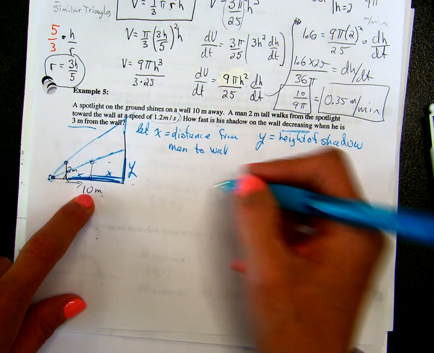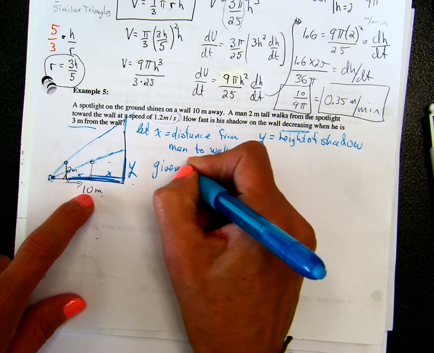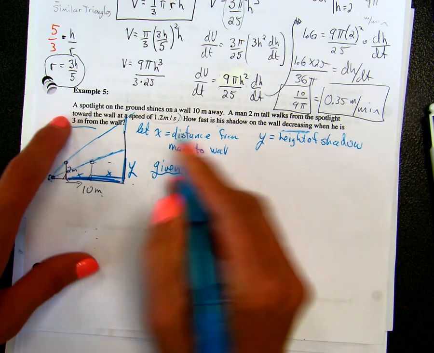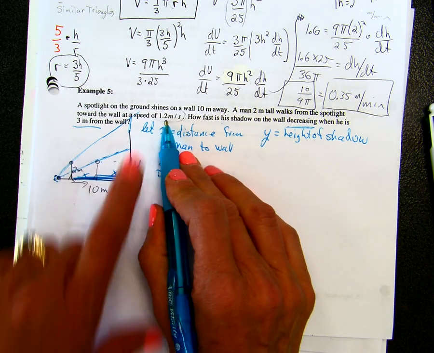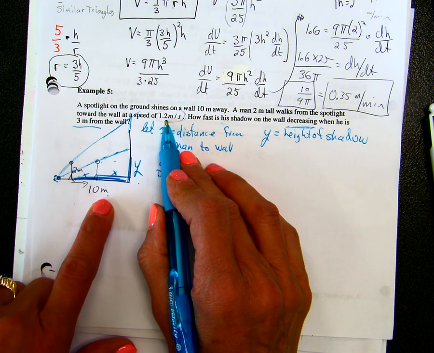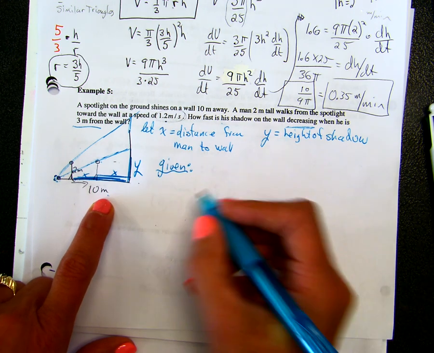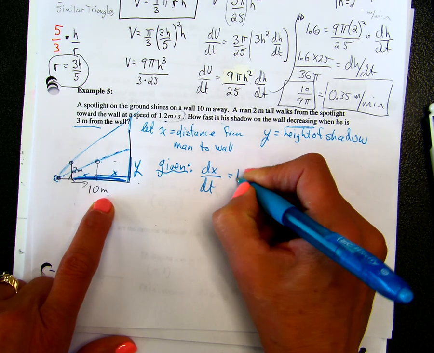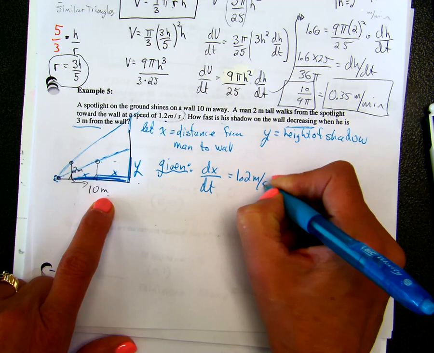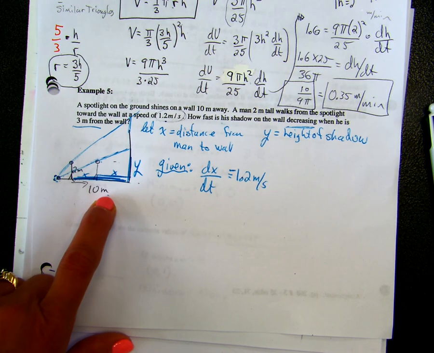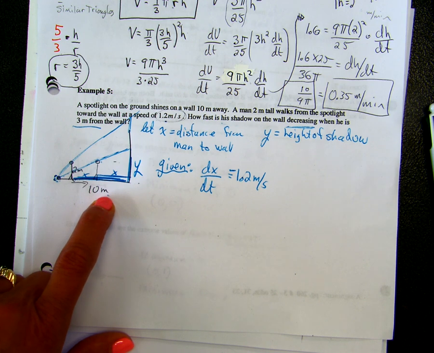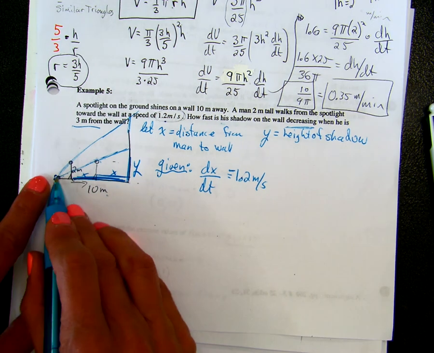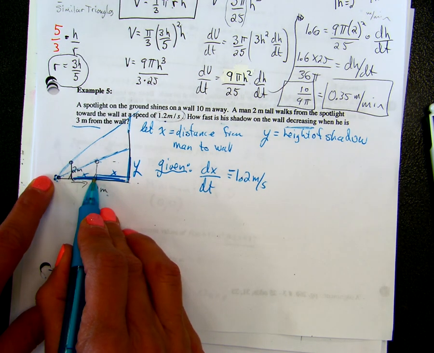Okay, then what's given in the question? What's given is the rate at which this man is walking. He's walking at a speed of 1.2 meters per second. That means that the change in x with respect to time, dx/dt, is 1.2 meters per second, and I'm going to make it negative because it's getting smaller. It's the distance between the man and the wall, and that distance decreases. If I defined it the other way, then I would have to make it positive because it would be getting bigger.